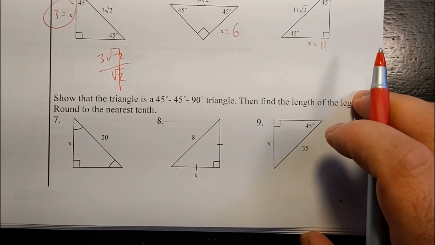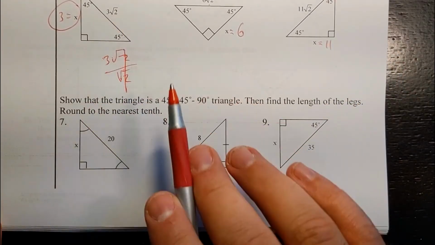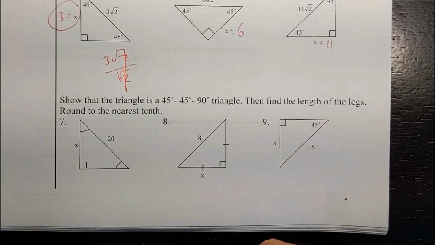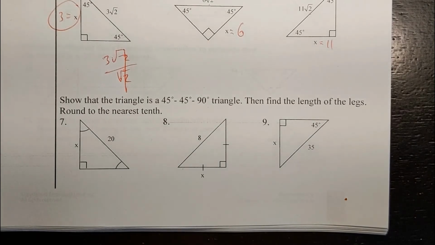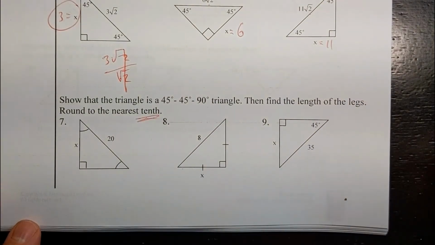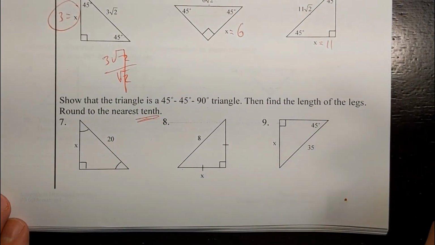If you have something that doesn't have a square root of 2 that's ready to be canceled, and you're trying to simplify radicals, you cannot have a radical in your denominator, so you would have to do more work for it. But if you're doing it to the nearest tenth, the calculator is going to take care of dividing by the square root of 2 for you.